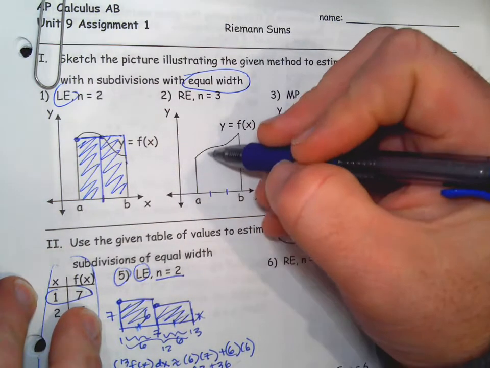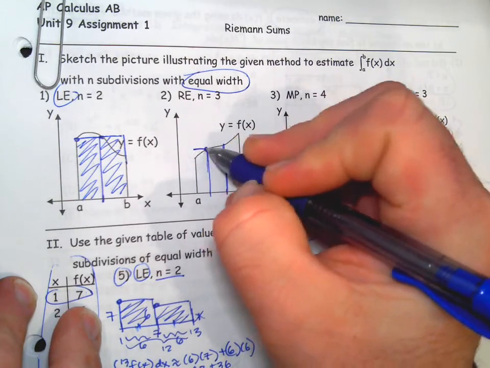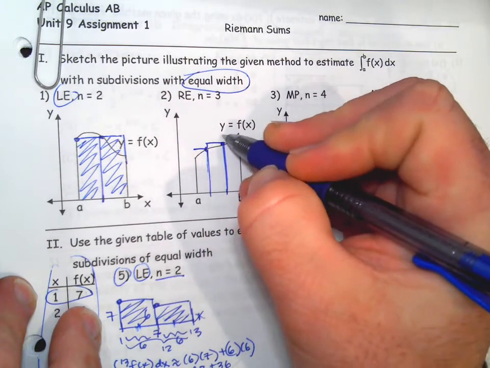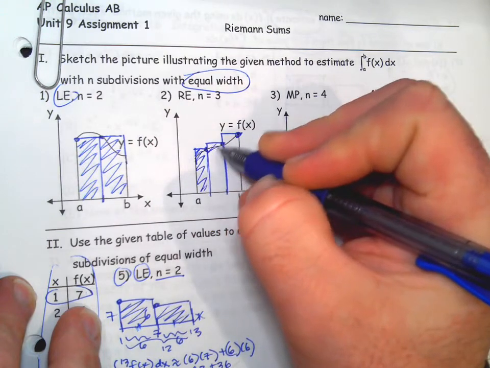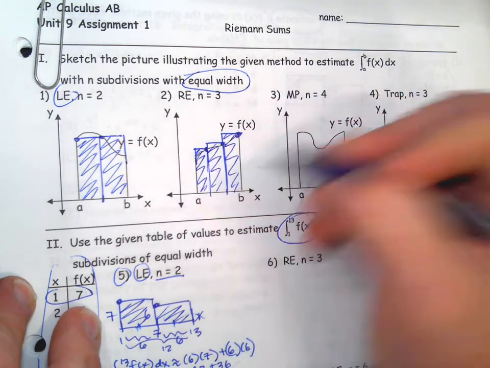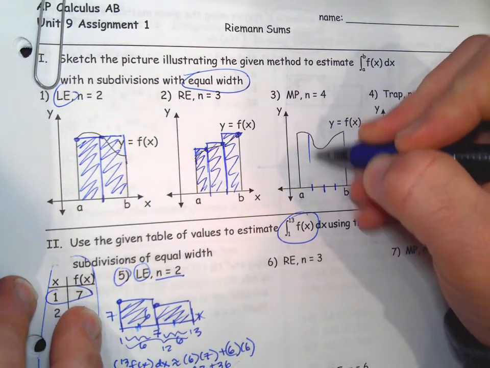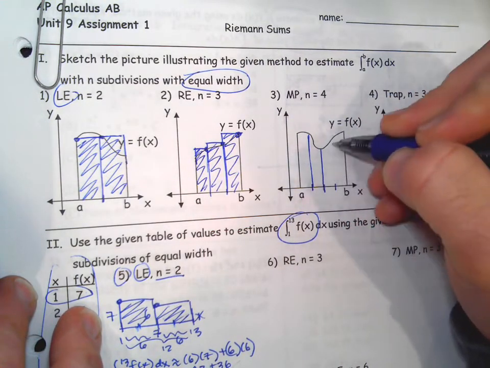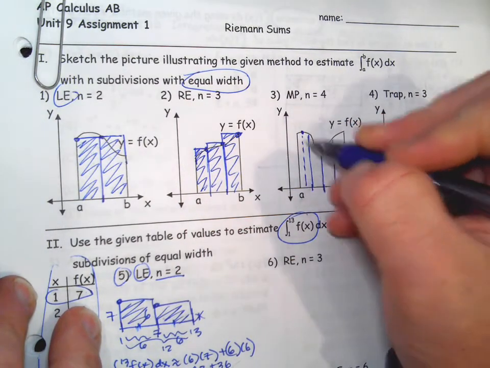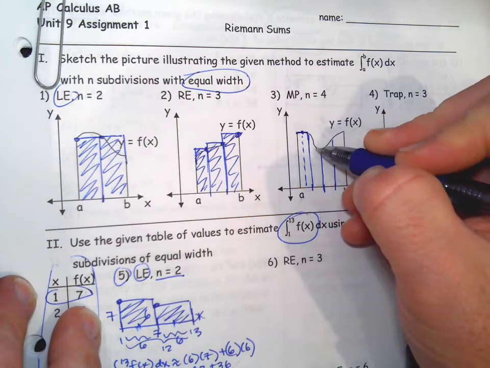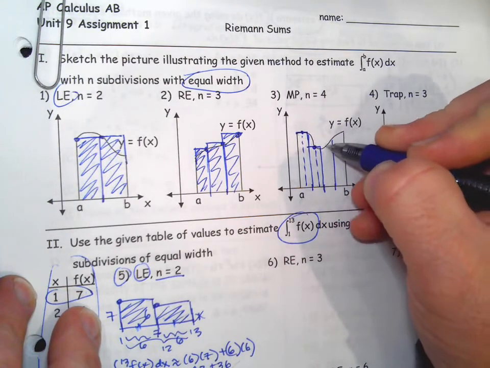3 subintervals. Try to cut into 3 equal slices. We're doing right end this time, so that's the right side. Shade it in, show where you're calculating. Next one would be 4: cut in half, cut the halves in half. It's my quick way of getting nice fourths. Midpoint is right here, so you're using the height at the halfway point.